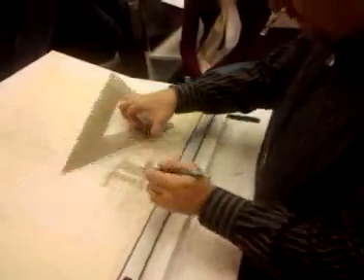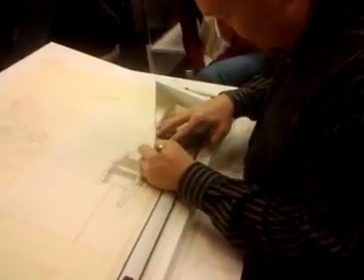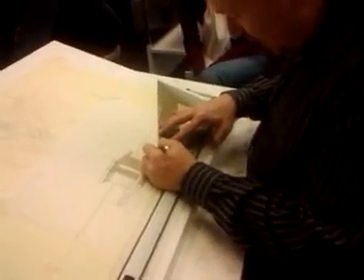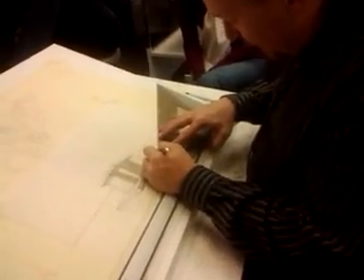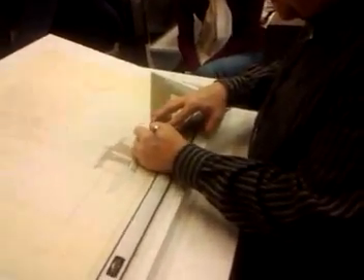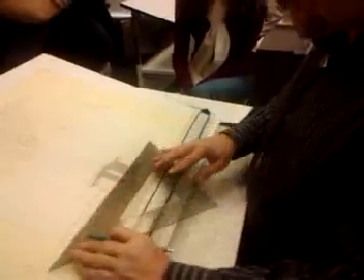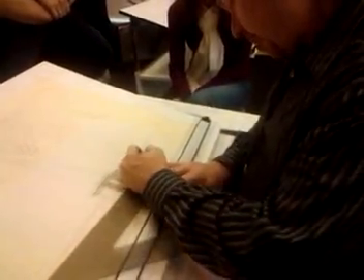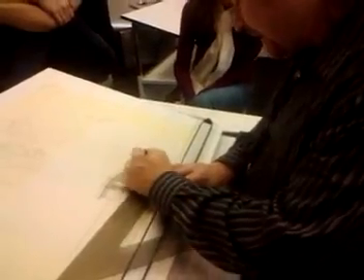And then I'll continue that. And I'll just run this line parallel there. Then I'll extend that out a little bit and take it back to that. And then back.